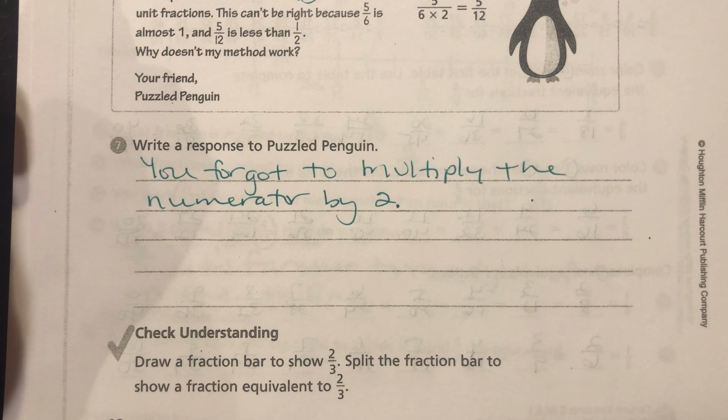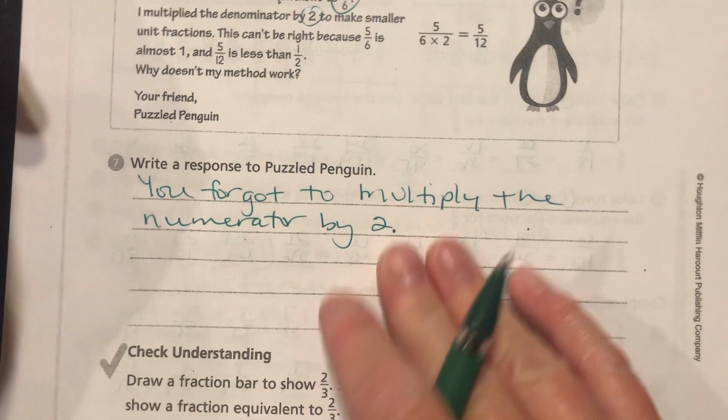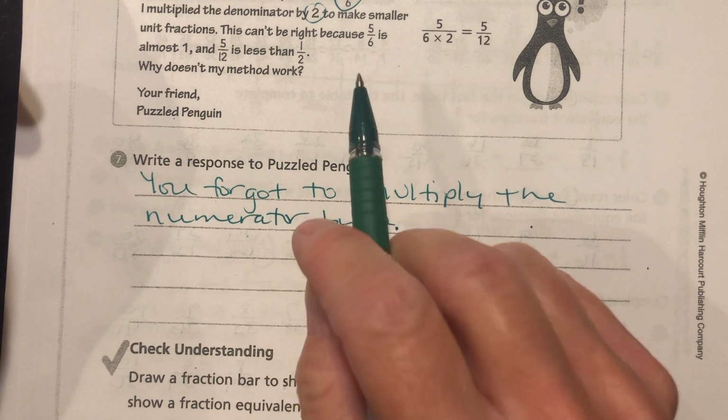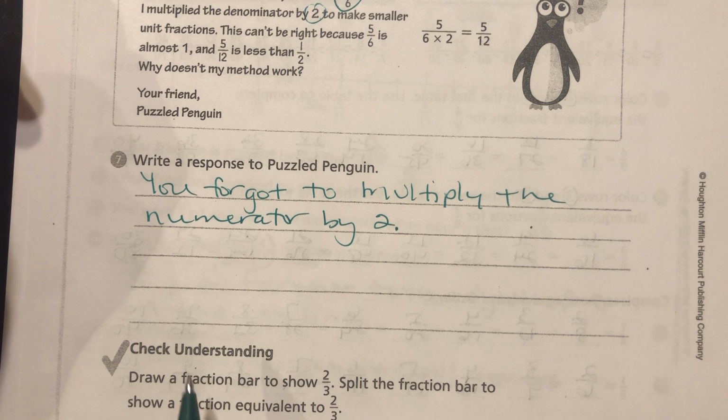And Puzzle Penguin makes some pretty common errors. That's a common error that I see happen all the time. We multiply one and then forget to multiply the other. When we're in our multiplication tables, we saw you have to multiply the top and the bottom, both fractions, by that same multiplier. All right, and we'll do our check for understanding in class.